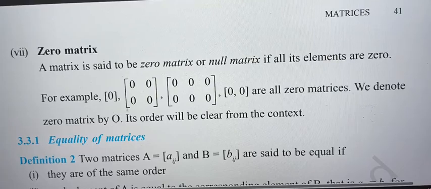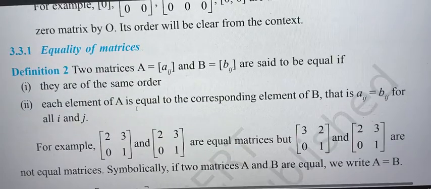Next, equality of matrices. This is important. They are of the same order. See, at first itself, if they are talking about two matrices, you have to check if the order is the same or not. 2 rows, 3 columns or not. If this is 2 rows and 2 columns, if they're equating with some other matrix, see if that is also having 2 rows and 2 columns or not. Otherwise, it's never going to be equal. Then corresponding elements should be equal. Here 2 is there, so here 2 will be there. Here 3 is there, here 3 will be there.